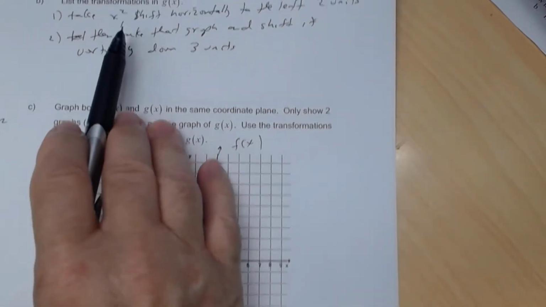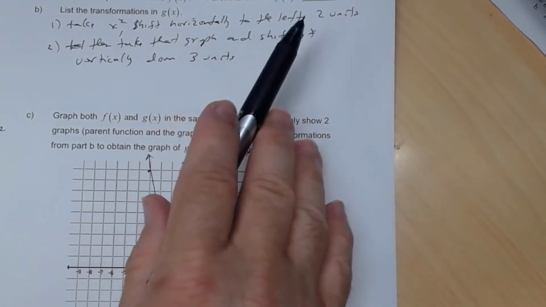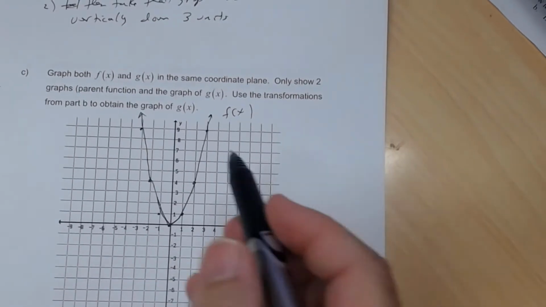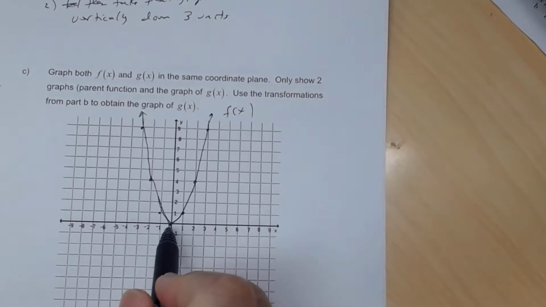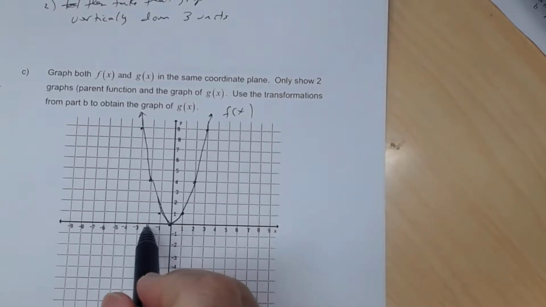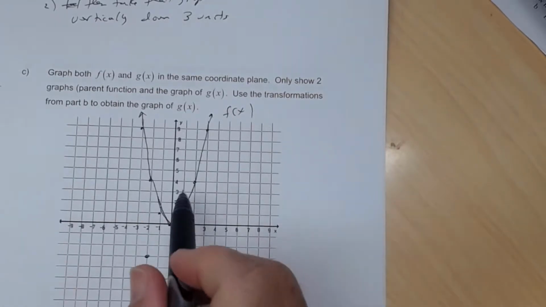The vertex says, first I shift each point 2 units to the left. Then once I shift 2 units to the left, I shift it vertically down 3 units. So I go 2 units to the left, 1, 2, and then down 3, 1, 2, 3. So there's my new vertex. This is going to be the point on g of x.